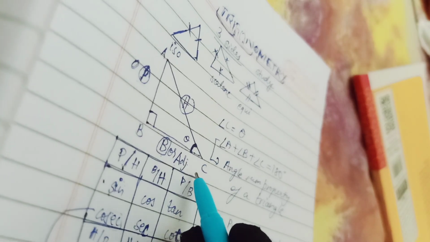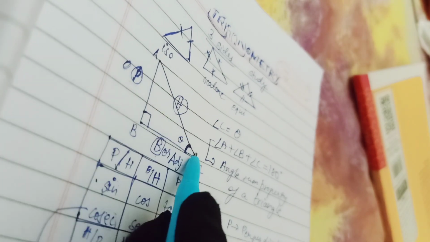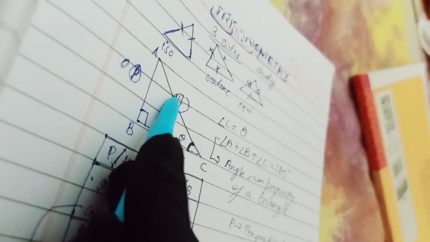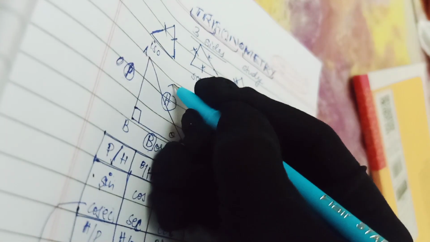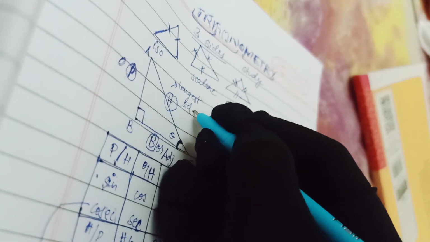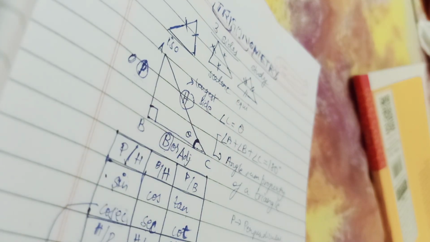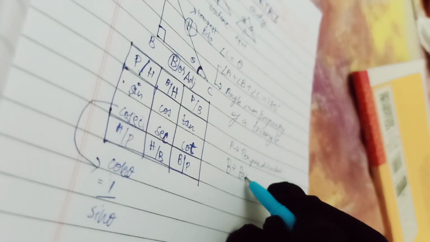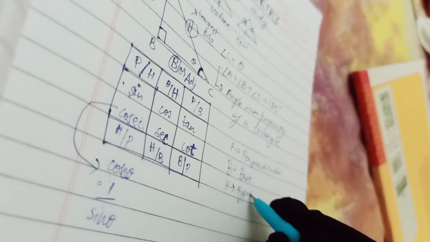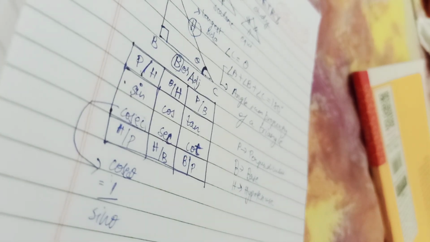Without a proper base, everything will fall down. Yes. Then hypotenuse: high hypotenuse is the longest one, length wise when you compare, the hypotenuse is the longest side. Write it: it's the longest side. Then I'll write this: B is for base and H is for hypotenuse. I hope you get it. So I will repeat this.